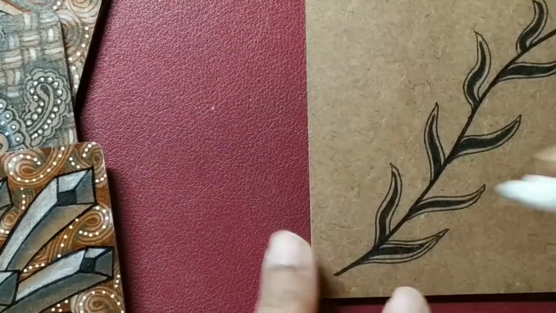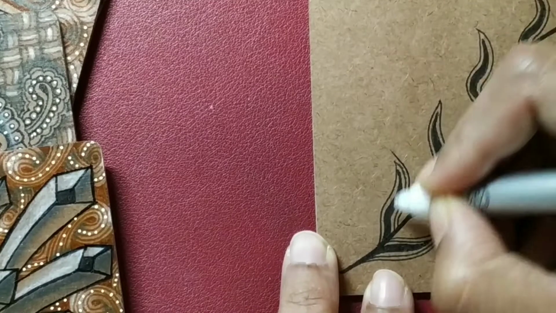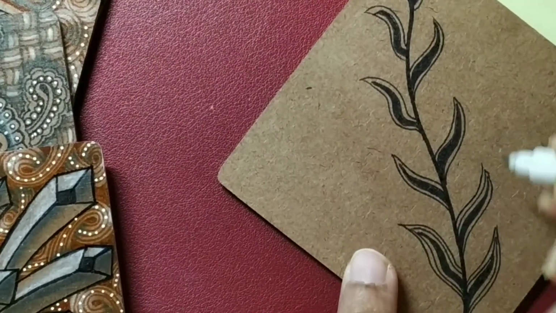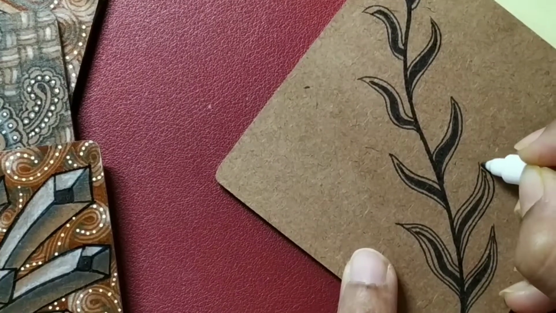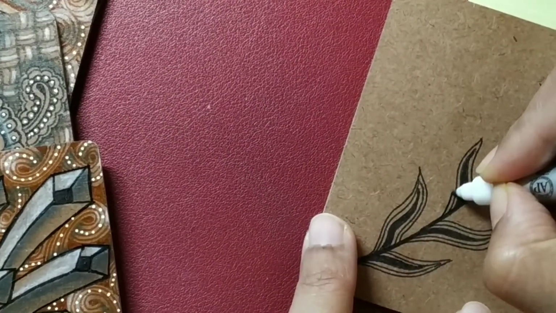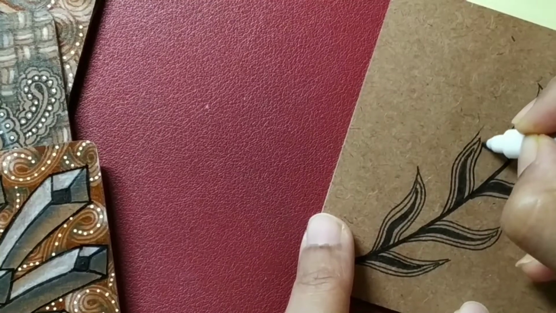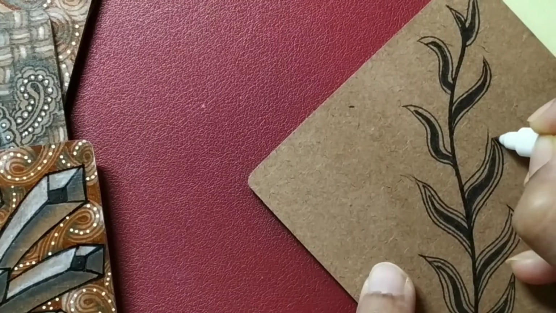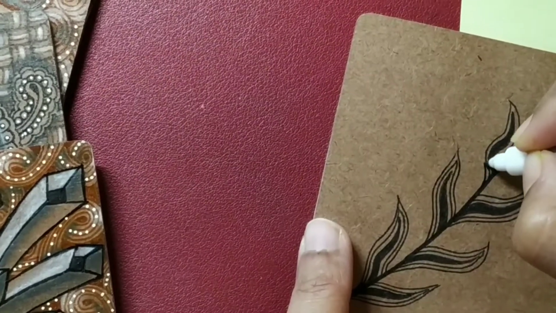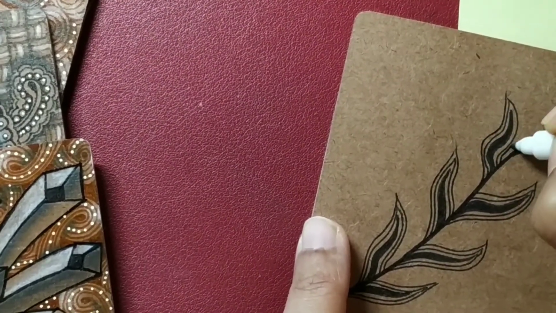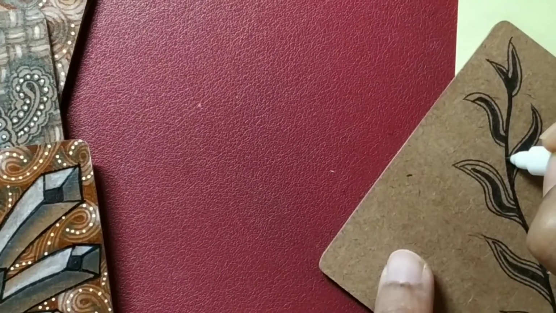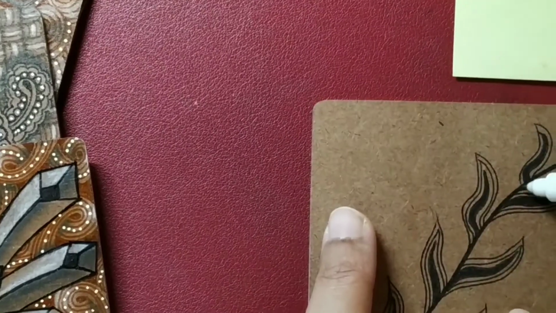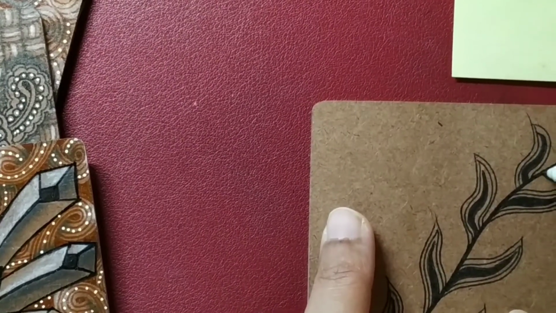So add a little flow to the auras. Don't be too stiff with your pen. Let it flow. Yeah, so basically the look of featherfall comes when you have curvy, nice, flowy auras, and they should not look very stiff and perfect. So just let it flow and grow.